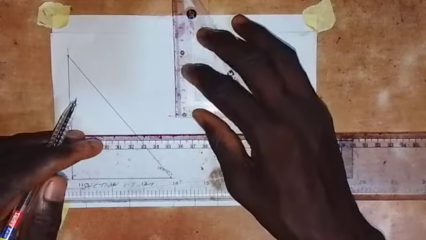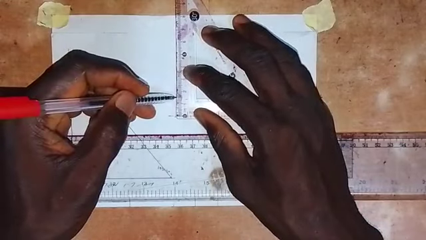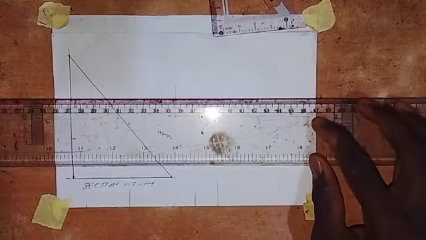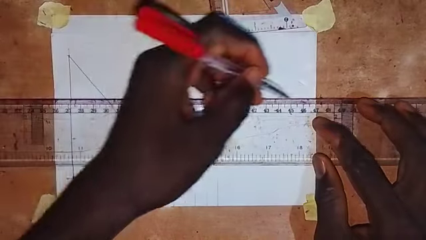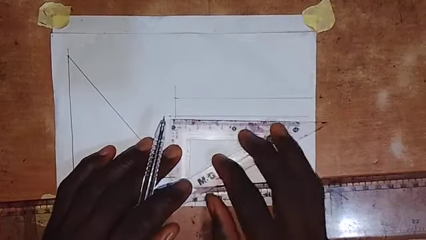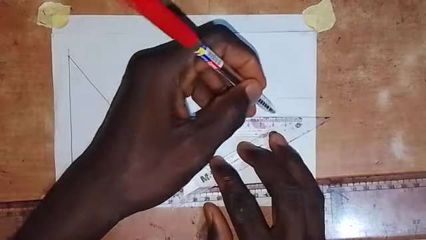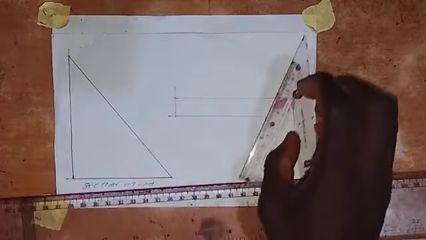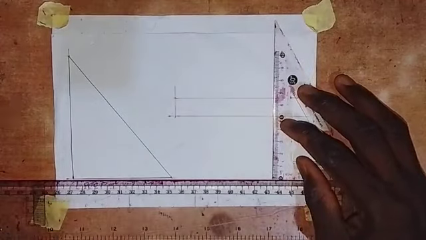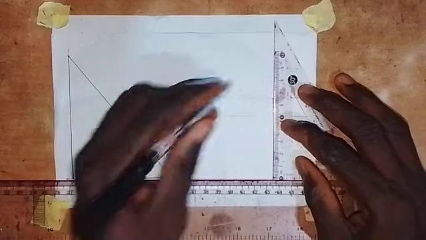Then we take a measurement of 15 millimeters, as we have agreed that the thickness should be 15 millimeters. From this point we draw a horizontal line to this side, and then we take a measurement of 80 millimeters from this point forward. So this is 80 millimeters. Then we draw a vertical line here, so we can make it a tip line at once. So here we have it.